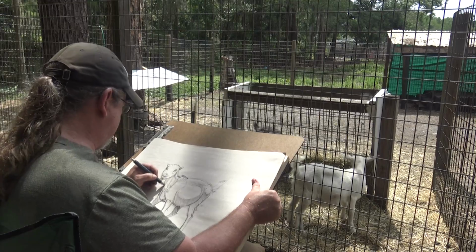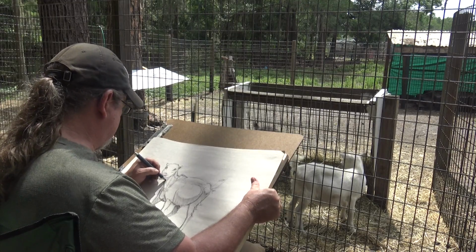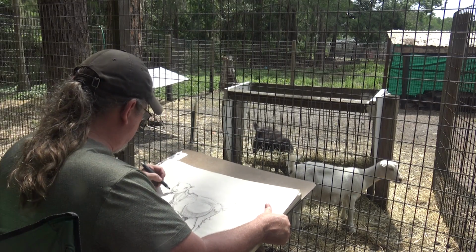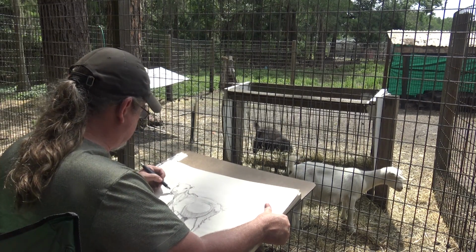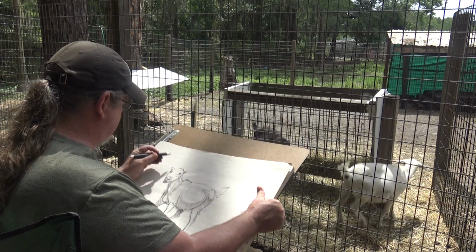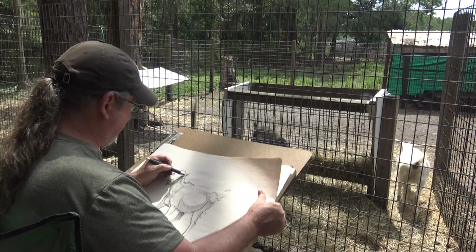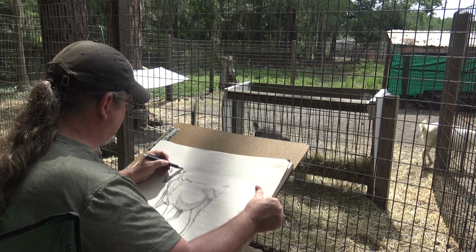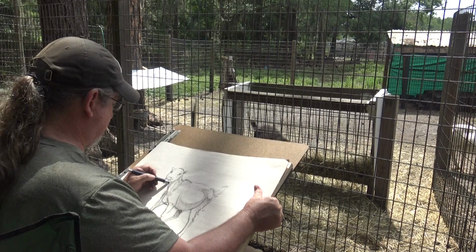The most important thing you can do for yourself is to really study that anatomy before you go out and draw. A lot of people think, well, I'm going out to study the anatomy, and that does help. But if you have a good understanding of what's going on before you actually go out, it's really going to help you with your accuracy in your drawing.